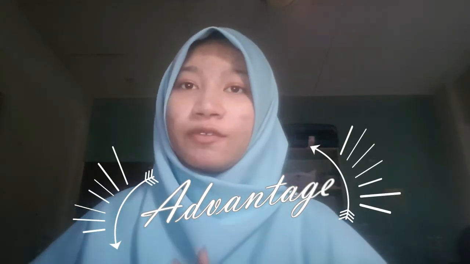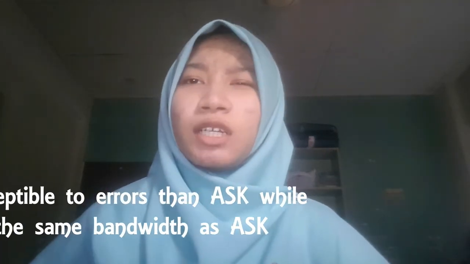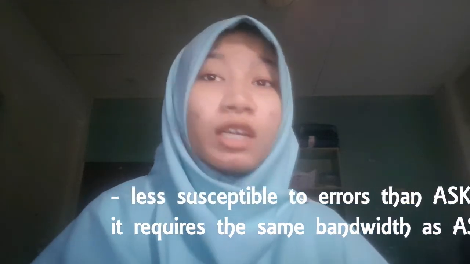The advantage of PSK is it is less susceptible to errors than ASK, while it requires the same bandwidth as ASK. In ASK, the criterion for bit detection is the amplitude of the signal, while in PSK it is the phase. Noise can change amplitude more easily than it can change the phase.